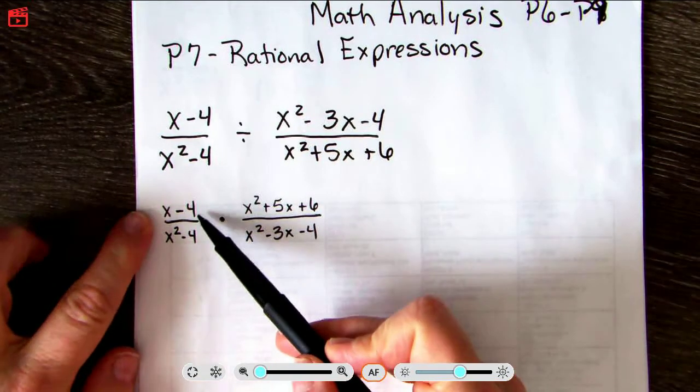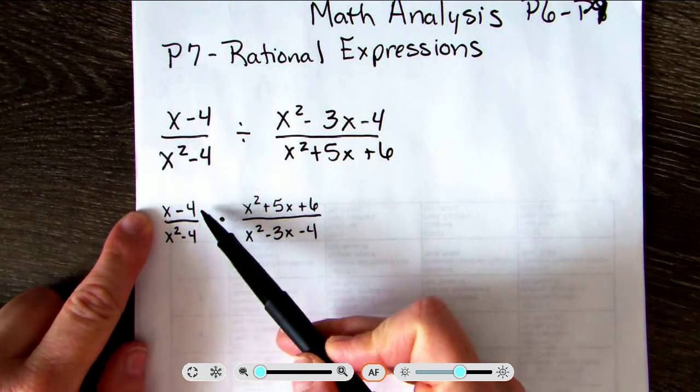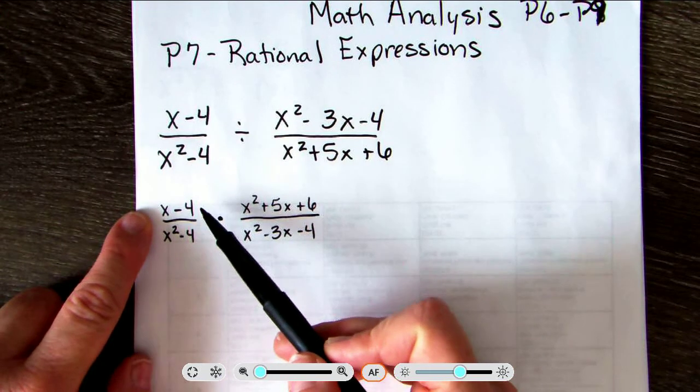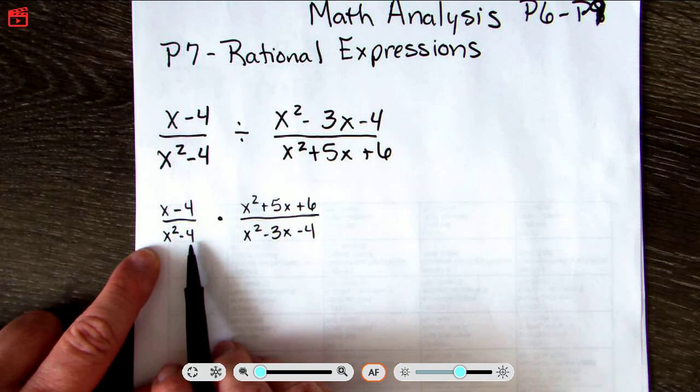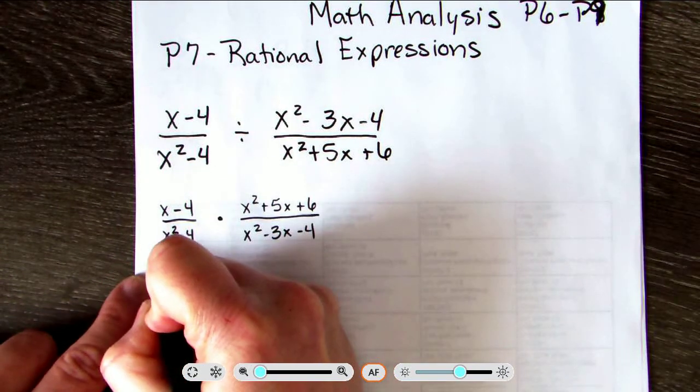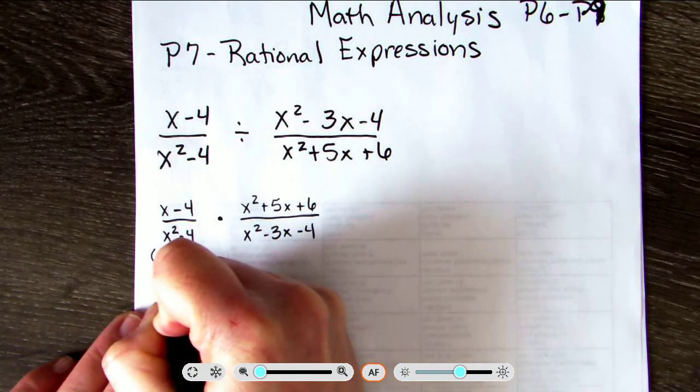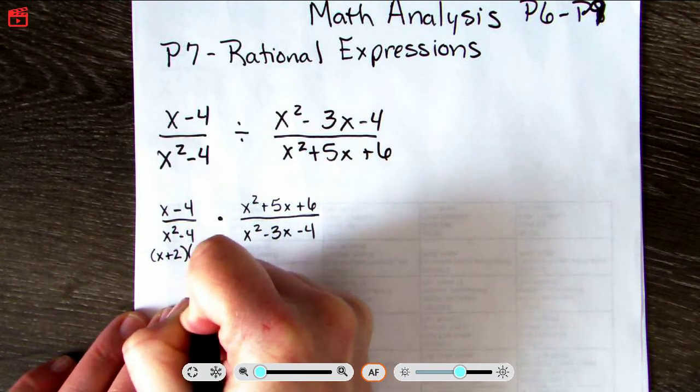So I'm looking at that x minus 4. That is a linear expression. Linear expressions do not factor. This one here is the difference of two squares. So I will write this as x plus 2 and x minus 2.